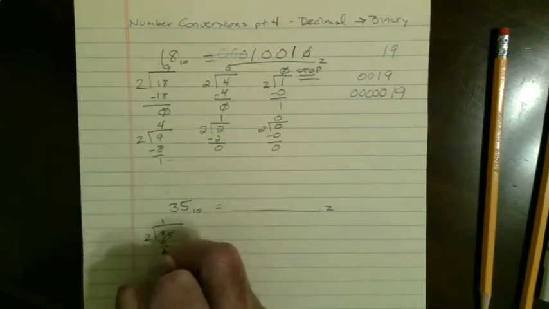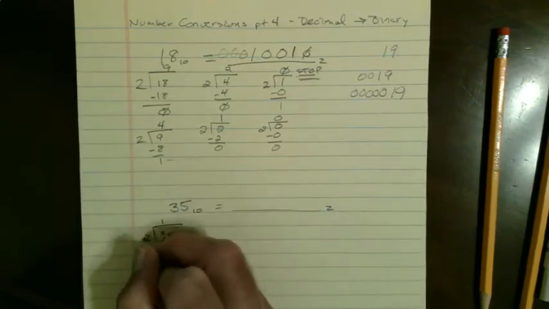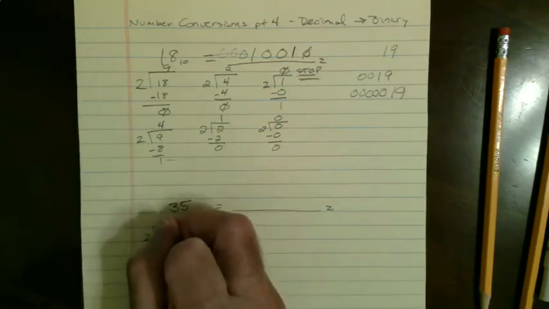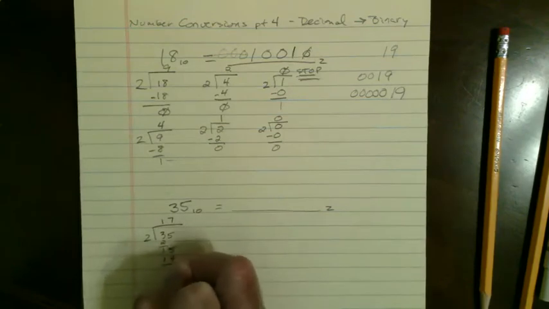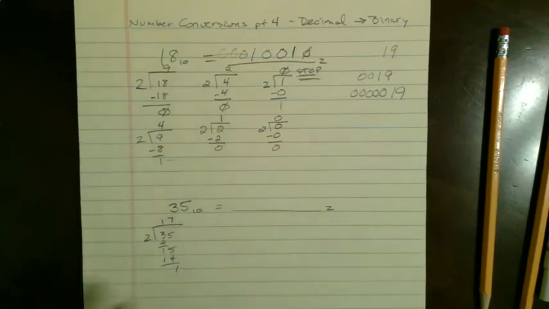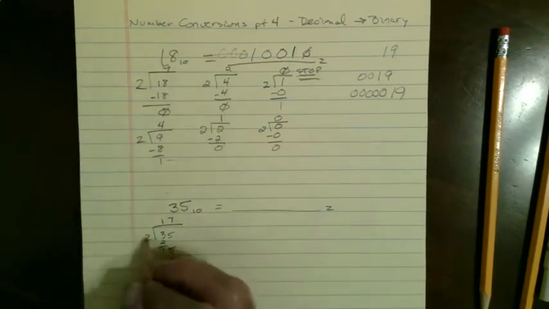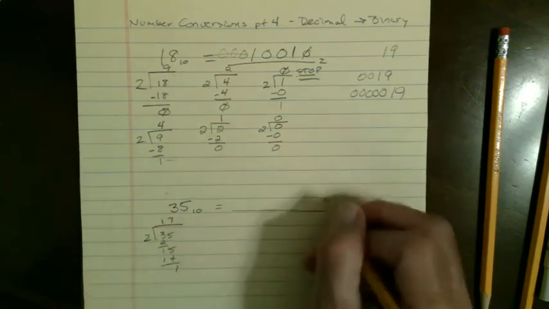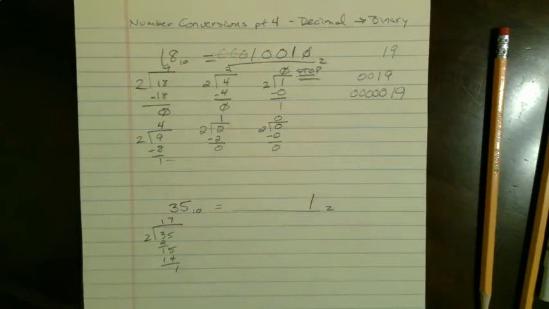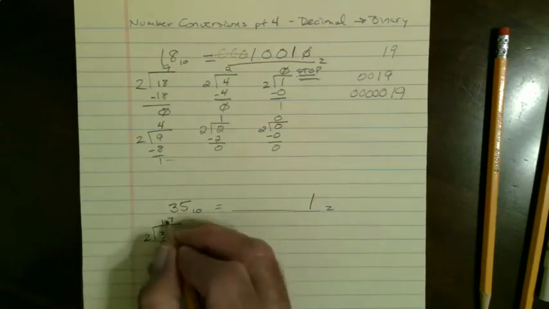That's 2. That's 1. I bring down the 5. 2 goes into 15 7 times. That's 14. I have a remainder of 1. Or you could have, I suppose, just said 2 goes into 35 17 times. Right? I take this remainder. It's my rightmost digit.